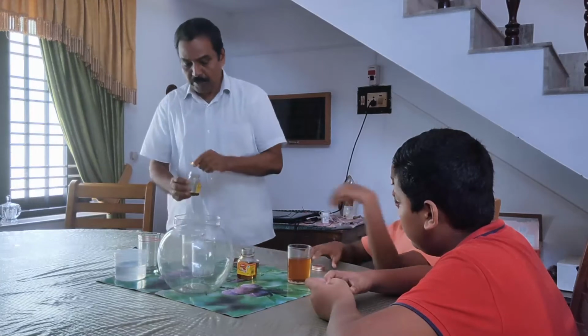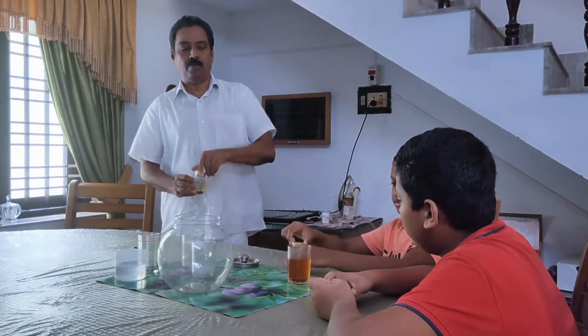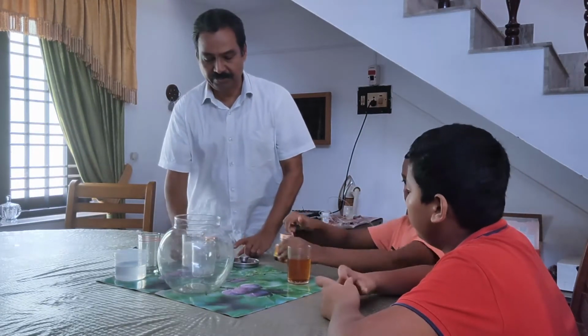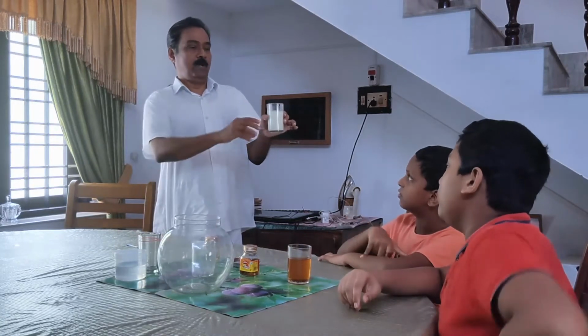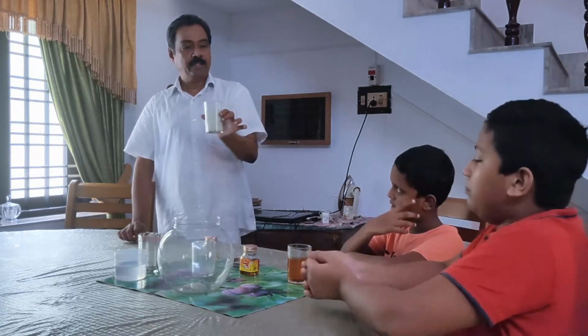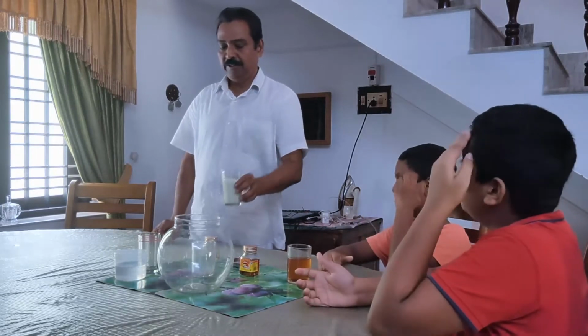So the first basic property of all liquids is that they can flow from one place to another place, or it is possible to pour them from one container to another container. That is the fundamental basic property of all liquids. It is the same for all liquids.